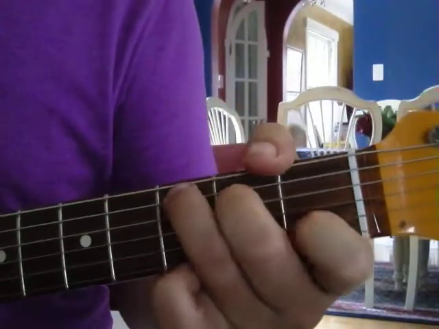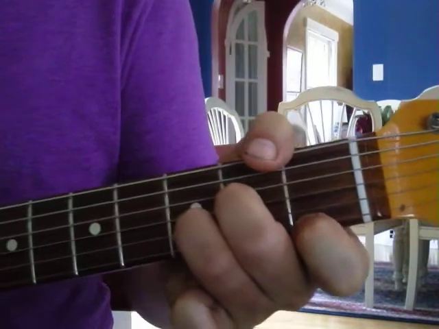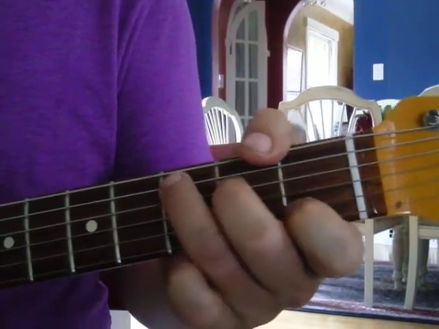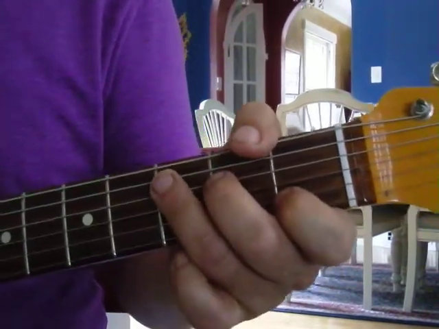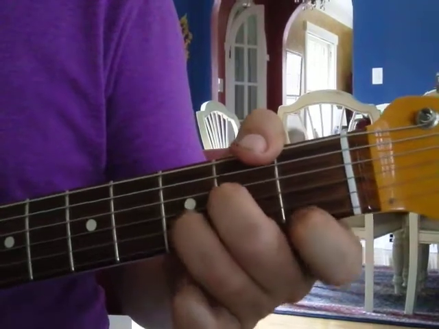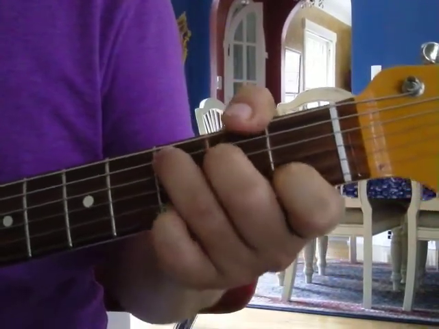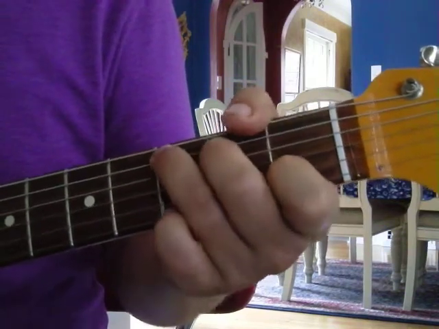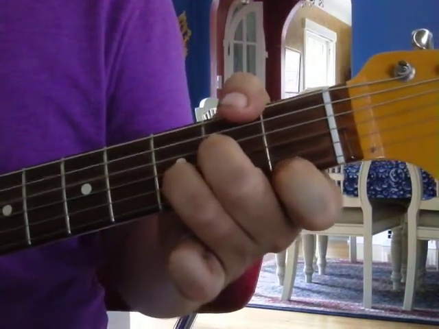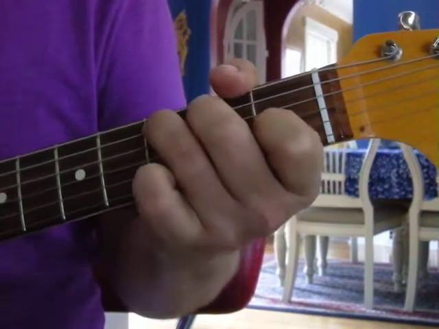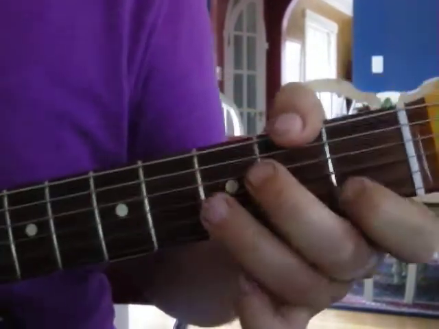Add that to your C chord. Do a 2-chord song.